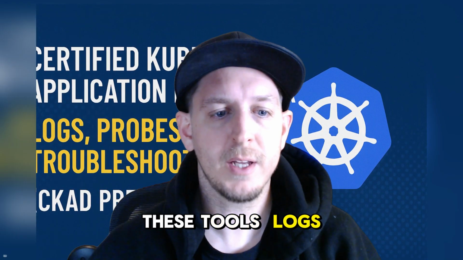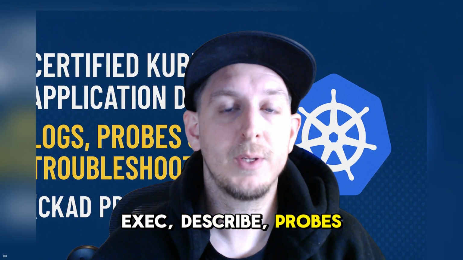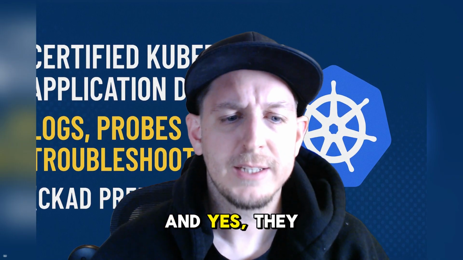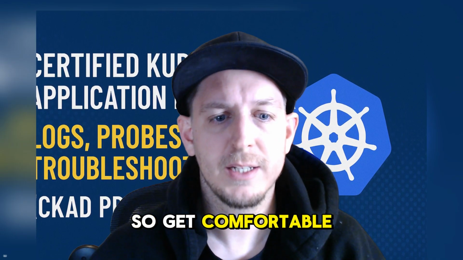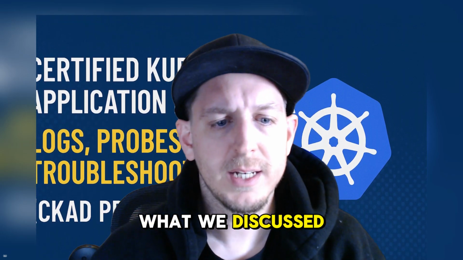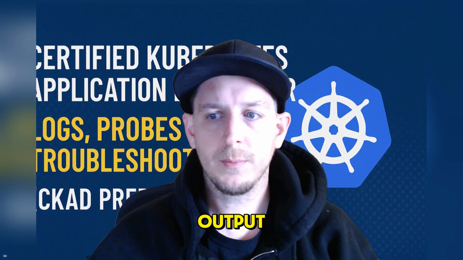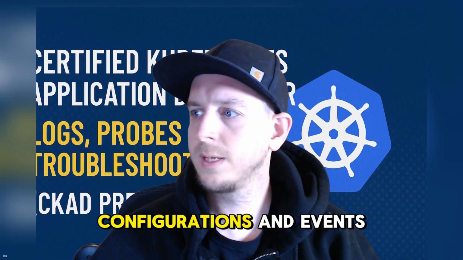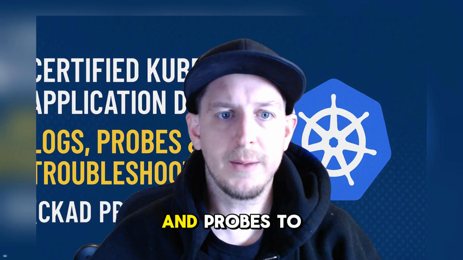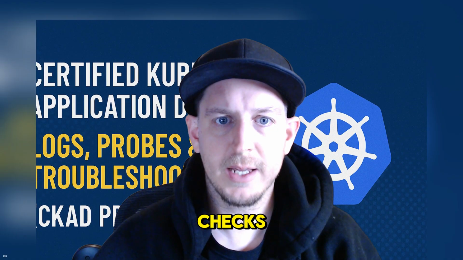These tools, logs, exec, describe, probes, and events are all essential for debugging under pressure. And yes, they show up on the exam, so get comfortable using them quickly and efficiently. In summary, use logs for output, use describe for configurations and events, use exec to explore inside containers, and use probes to control container health checks.